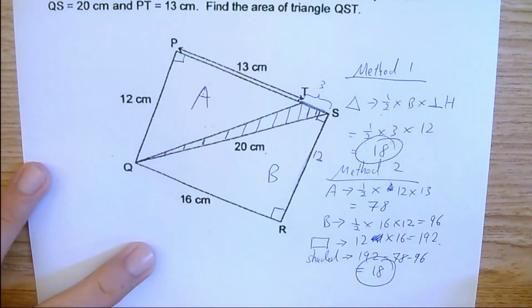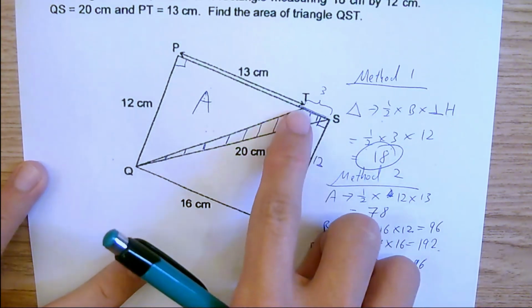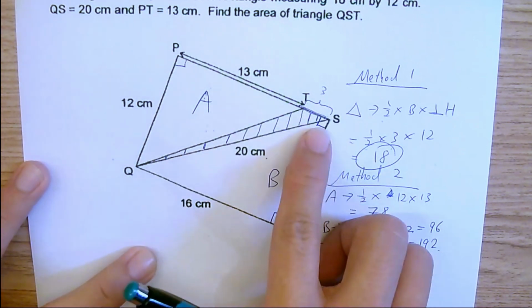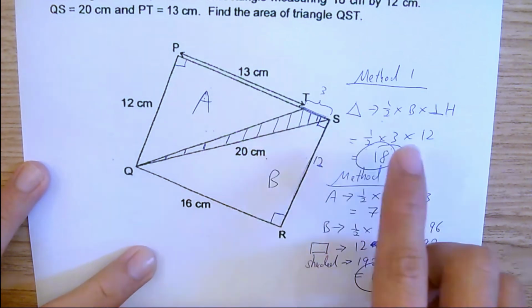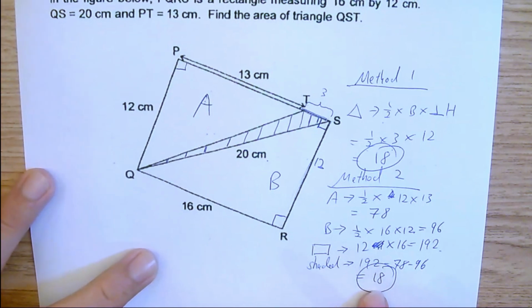So which method will you rather pick? Which is why in my previous video I keep having to repeat myself. I keep telling you all it must be the base times perpendicular height, and it's not just base times any height that you find. If you all can use this well and memorize this well, you'll be able to do it very quickly. But if you can't, then you have to use the long method. So which one will you pick?